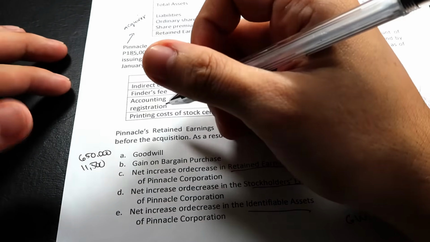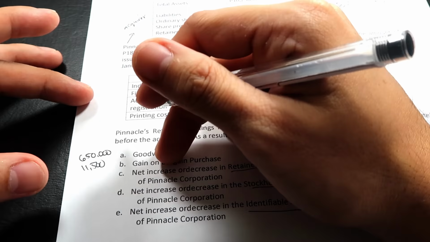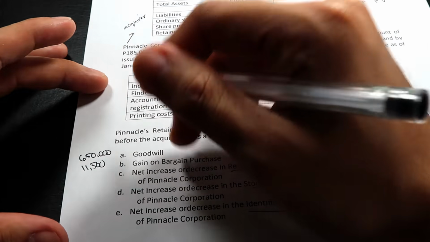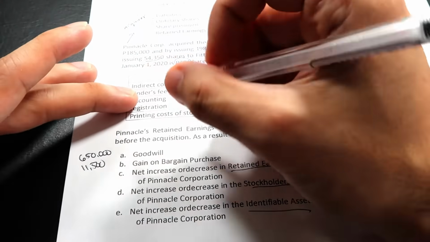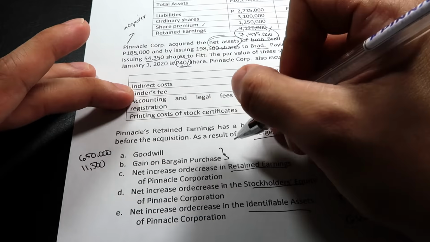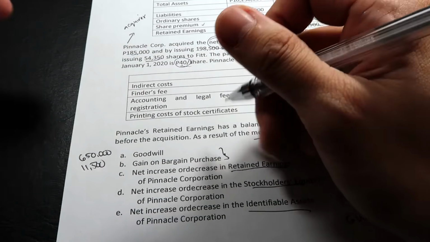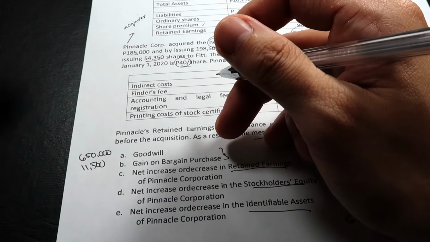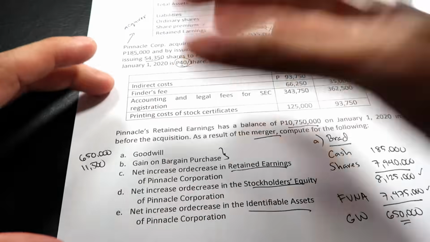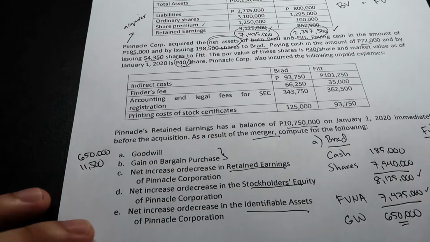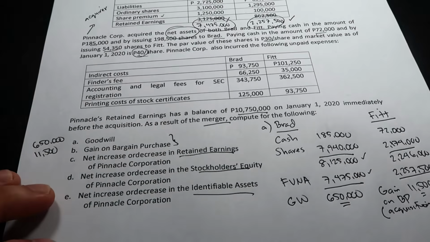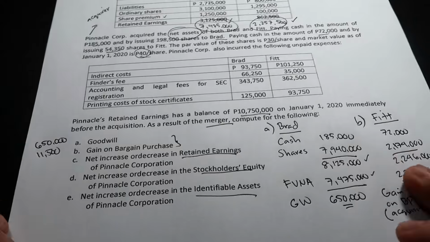11,500. Obviously, goodwill is an asset. Gain on bargain purchase is an income statement account, right? So lalabas yan, both of them, dun sa consolidated FS nila. Okay, actually, one set of FS na naman yung merger, pero both of them lalabas sila dun. So, goodwill and gain on bargain purchase. So, this is letter B.